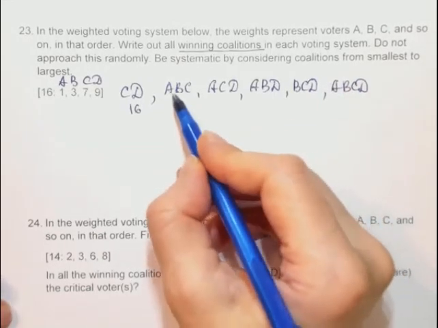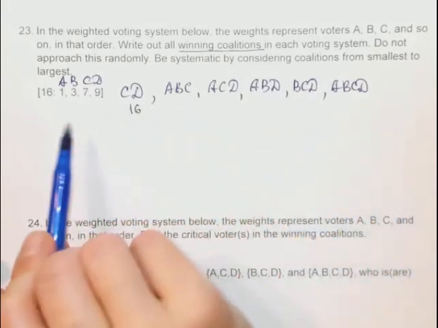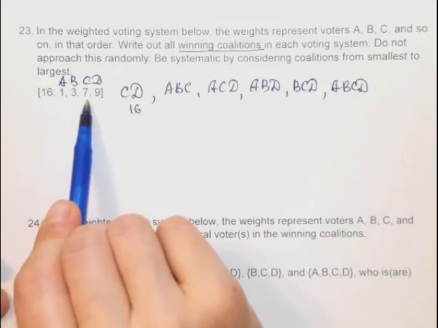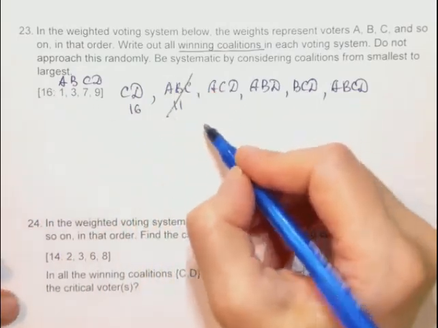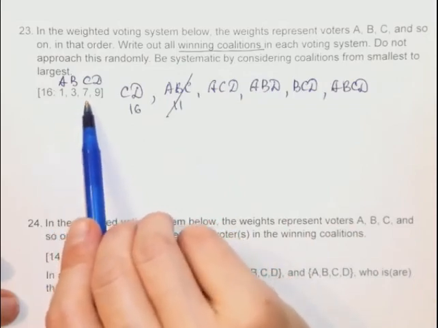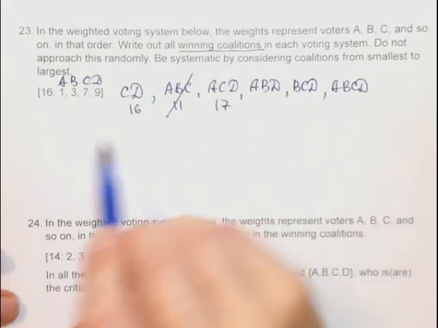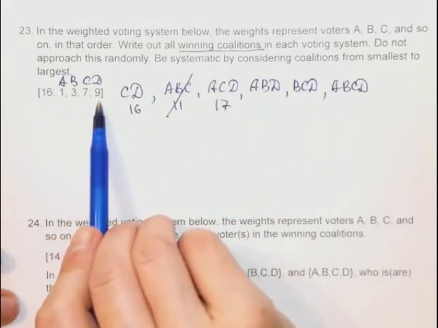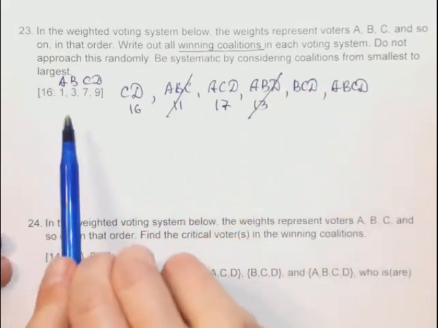So now let us check which of these coalitions are winning. A, B, C altogether have 11 votes. No, it's less than 16. A, C, D is 17, is good. A, B, D is 13. No, it's less than 16.